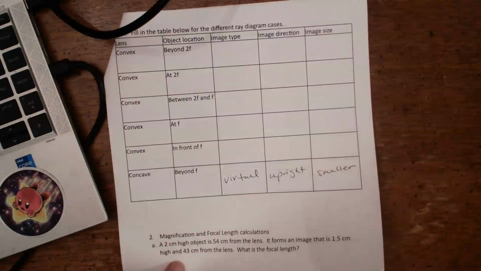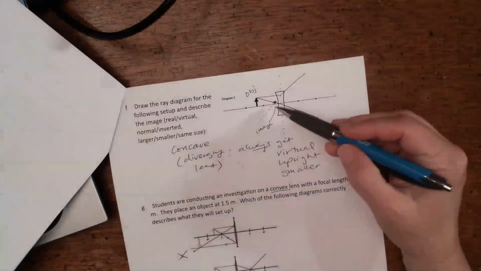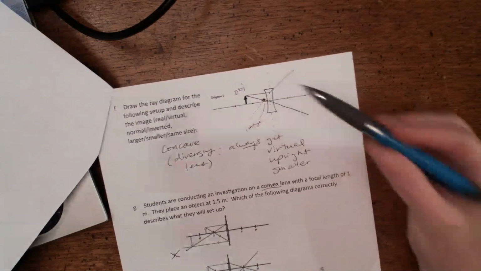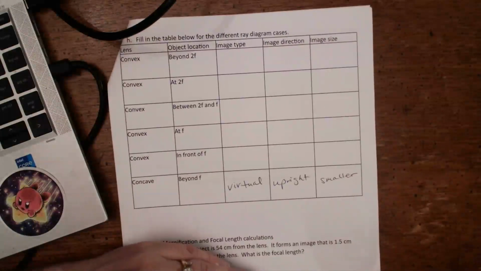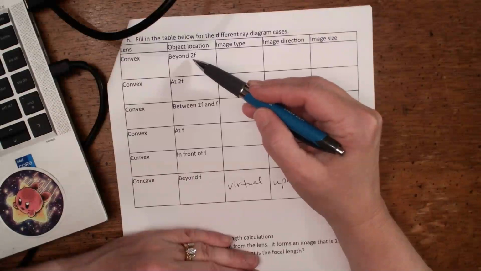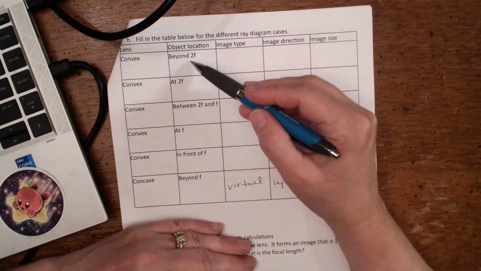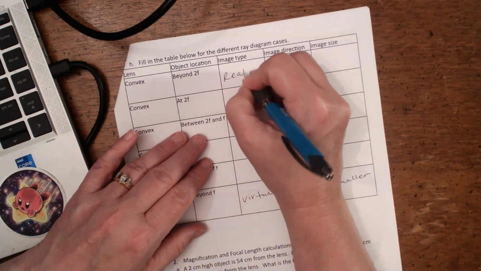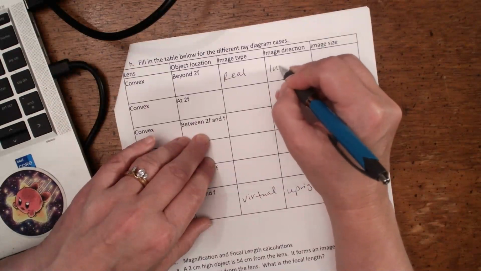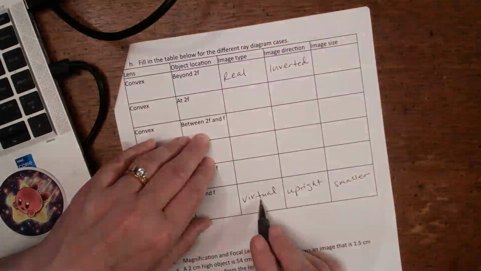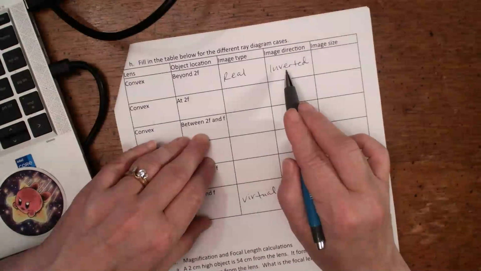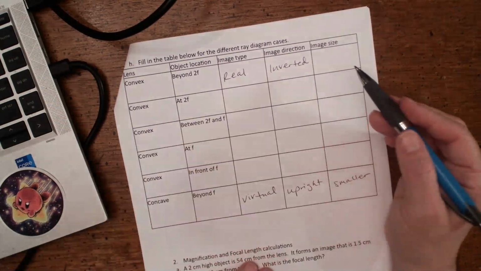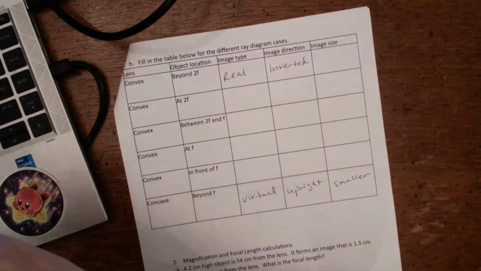And we drew this one in the last video. This was the concave lens. You see my virtual, upright and smaller image right here. So with convex, if my object is far away from my lens, beyond 2 times the focal point, I'm going to get a real image. Real is always inverted. So virtual is always upright and real is always inverted. And when I'm out farther away like that, I'm going to get a smaller image.